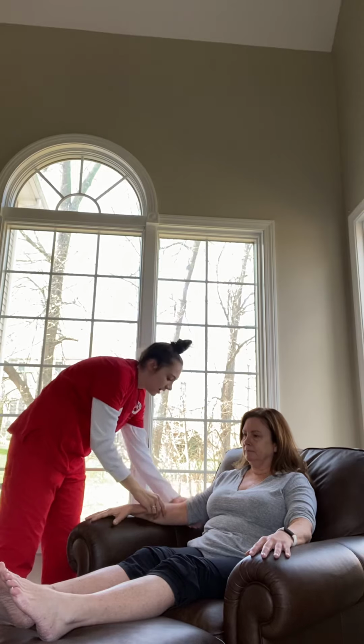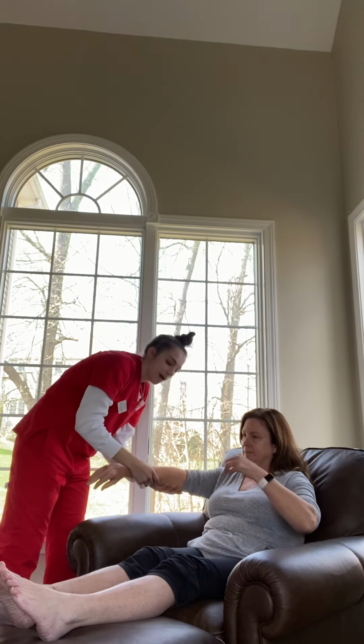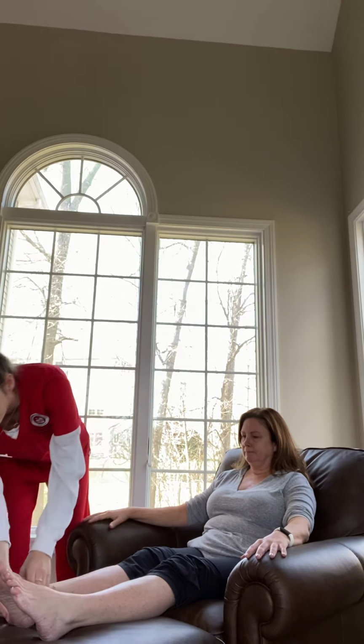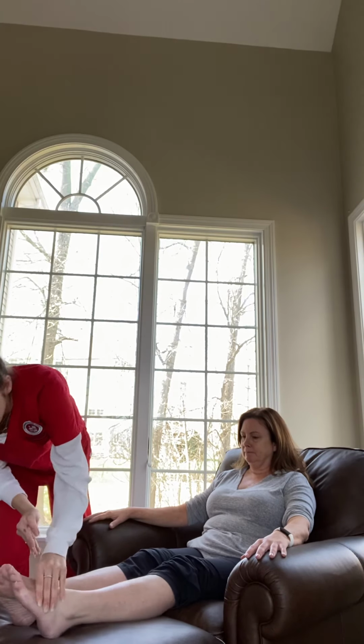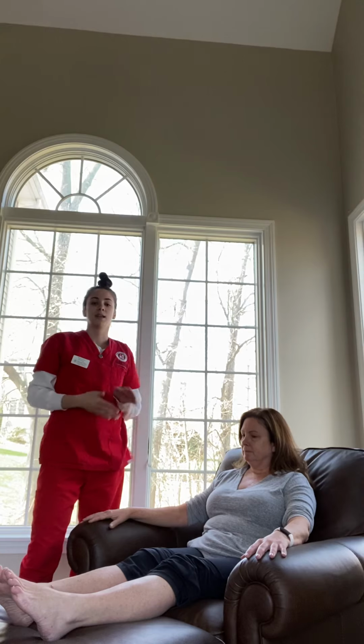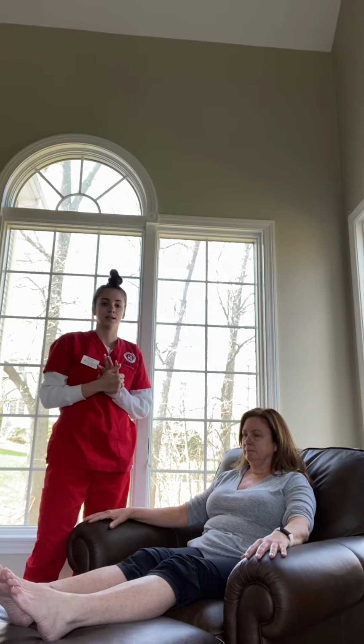To assess for any areas of extra thickness, I would look at areas that are often worn, like the soles of her feet and her elbows. There is a little extra thickness on the soles of her feet, but this is considered normal.